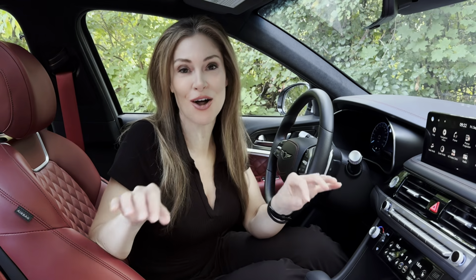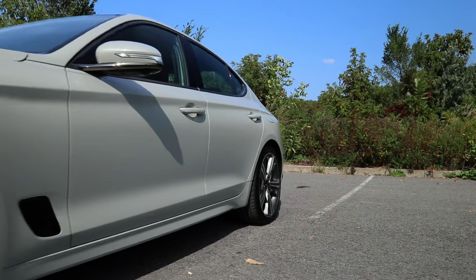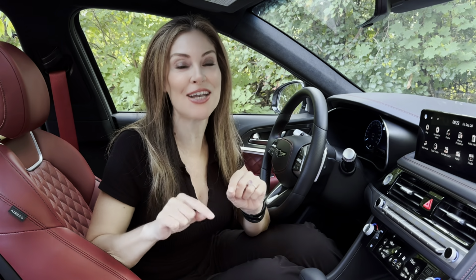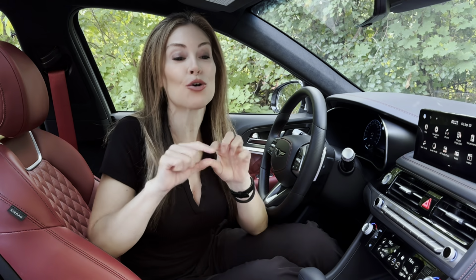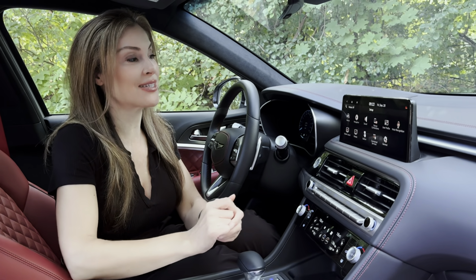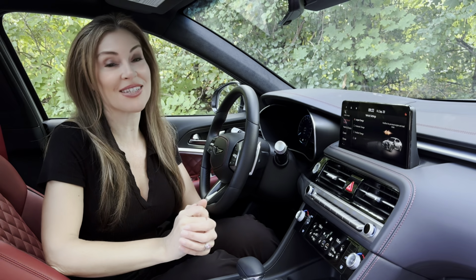But this is all about the 2025 Genesis G70 Sport all-wheel drive vehicle that I just reviewed. So you could actually change the engine note sound of this vehicle and the road noise sound. So I'm going to show you how to do that. You're going to go into your infotainment system. You're going to click on Setup, then Vehicle, then look for Active Sound Design.